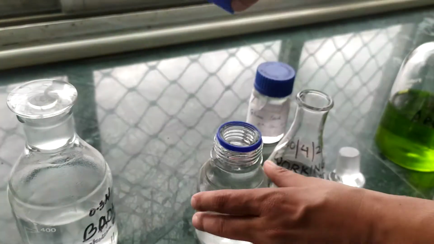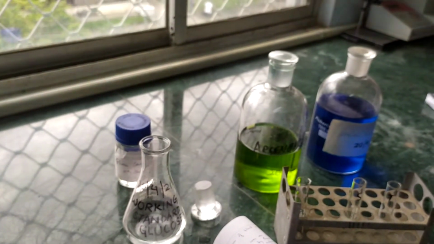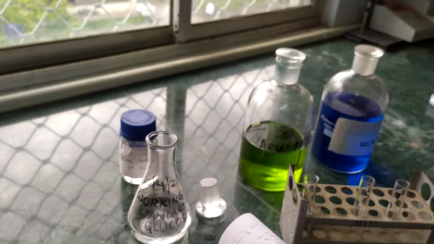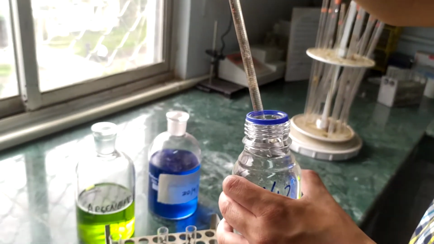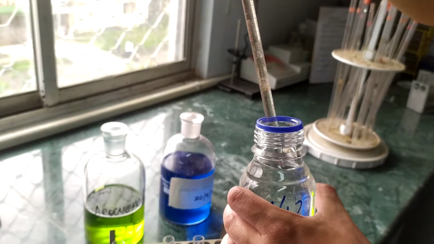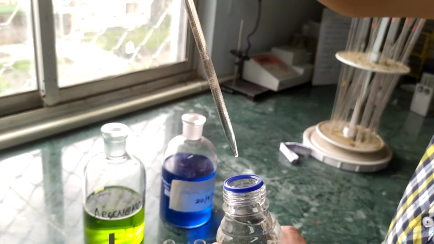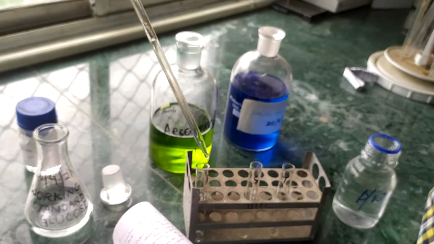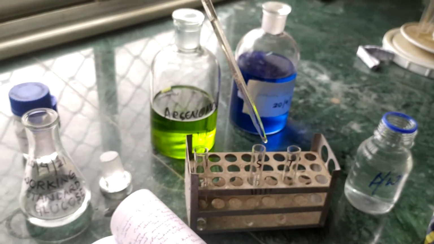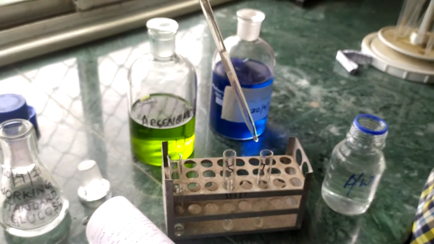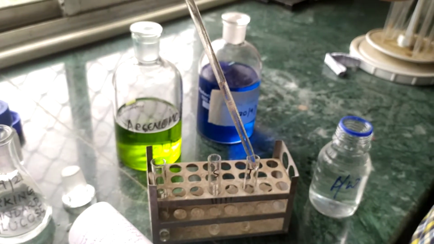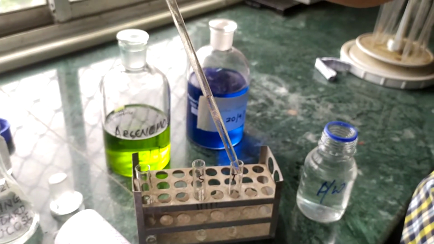We are going to put 2 ml in the blank, 1 ml of distilled water in the standard, and 1 ml again in the test.